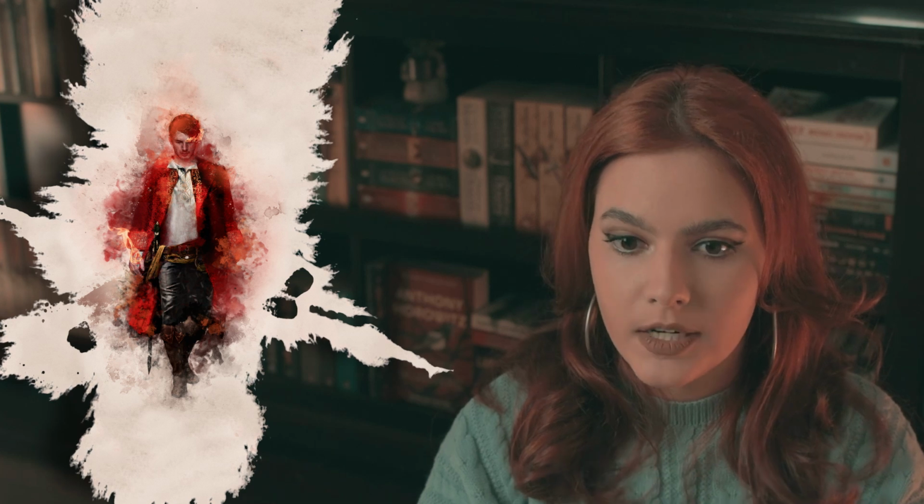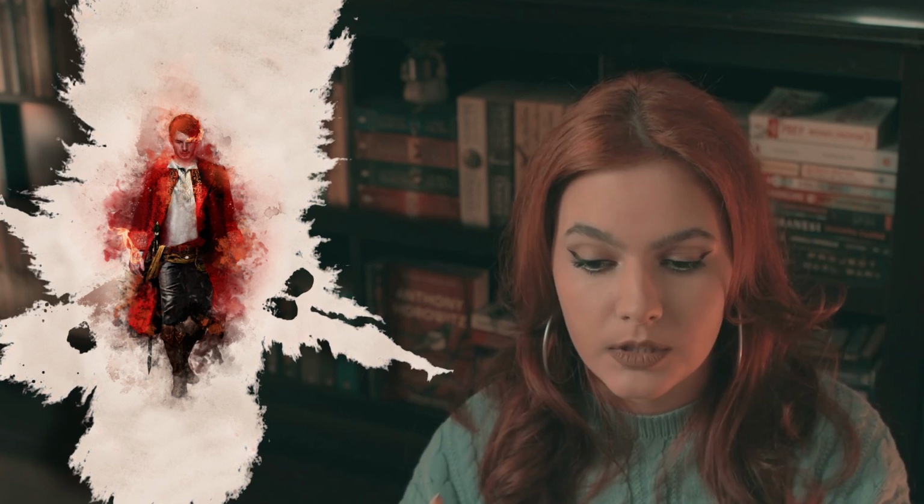He wasn't a constant presence with Rand, but I just loved seeing how well they bounced off each other and the juxtapositions that they were put in, and how basically Lews Therin influenced Rand in a very bad way, but also in an incredibly good way.